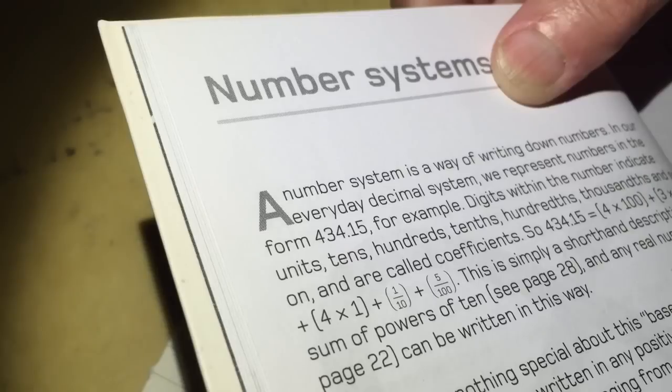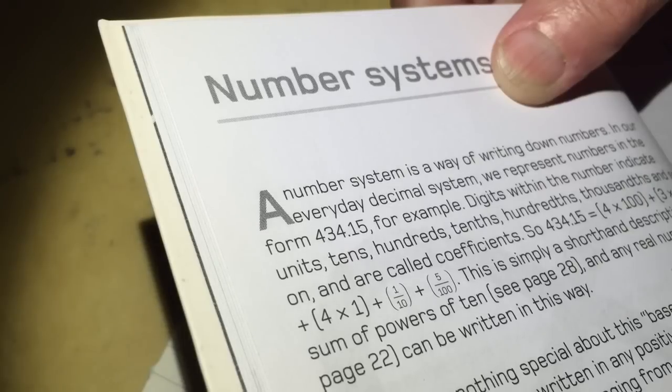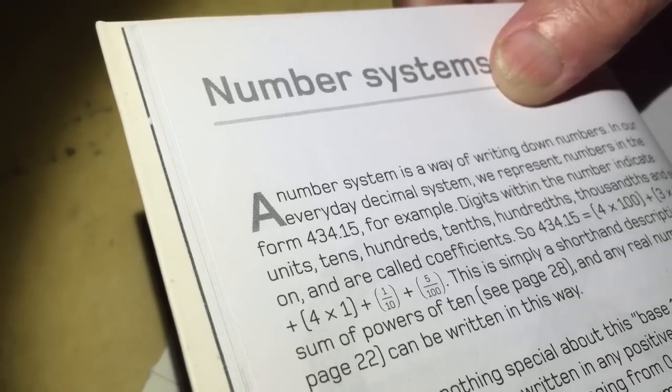Since two coefficients are easier to work with electronically.